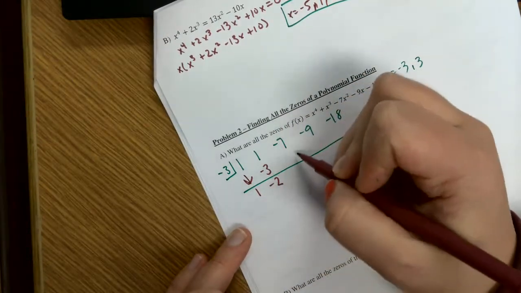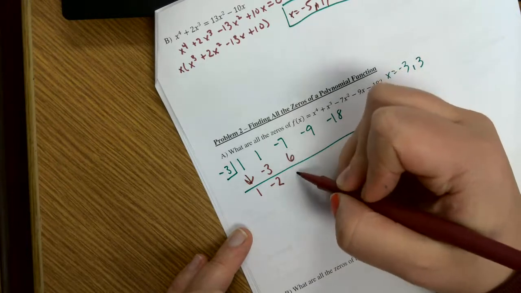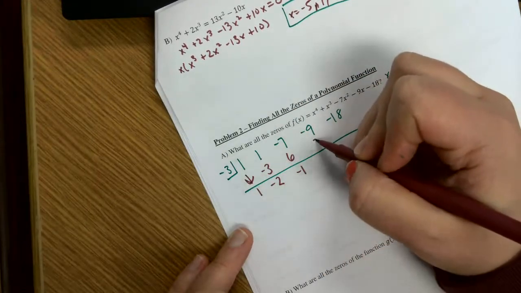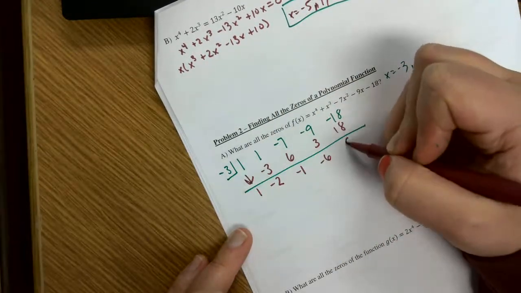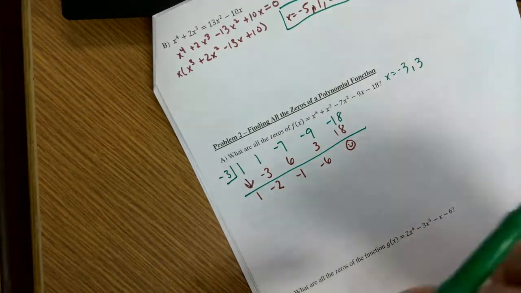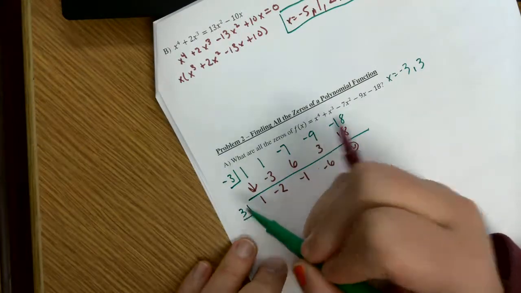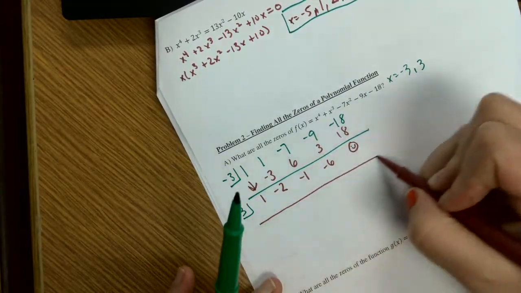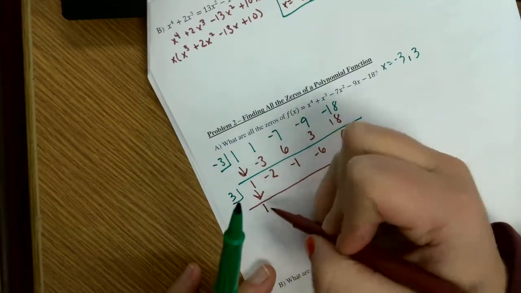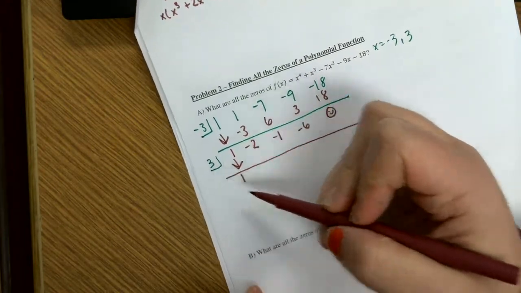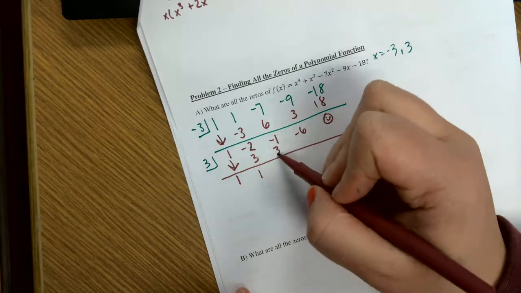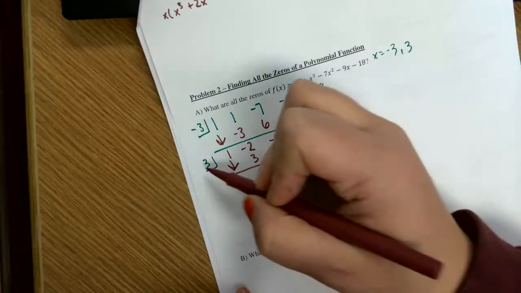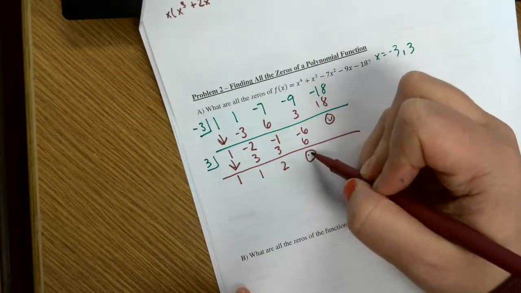Add, multiply, add, multiply, add, multiply, add. Now divide out the next 3. Bring down the 1. Multiply, add, multiply, add, multiply, add.